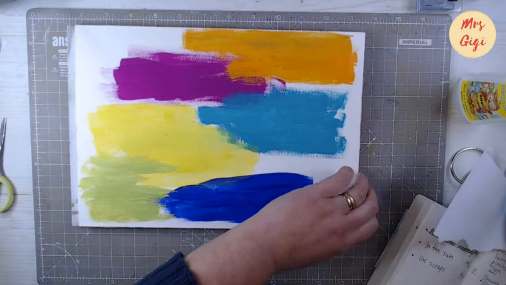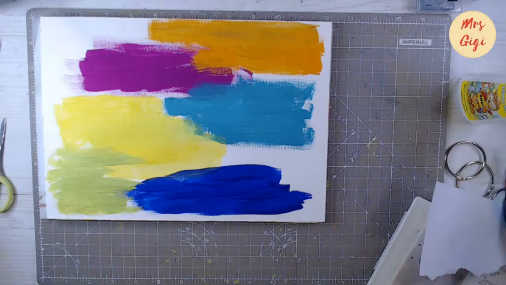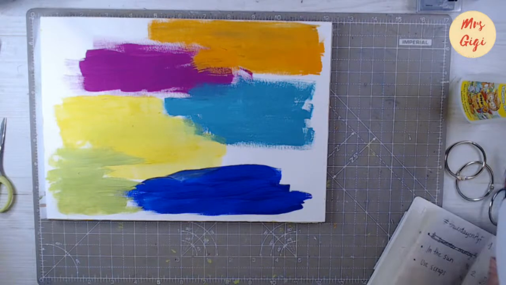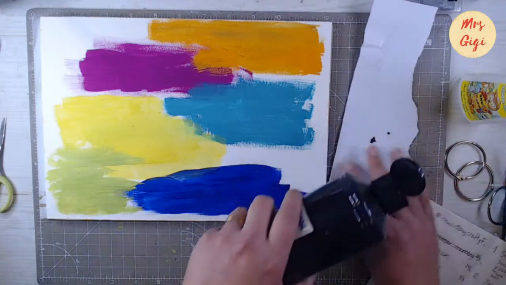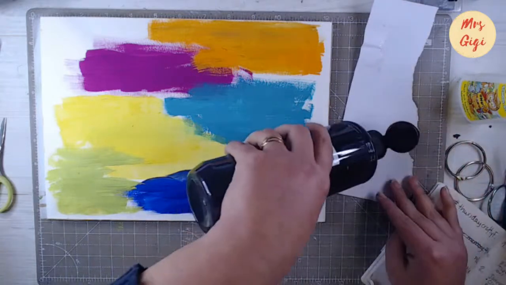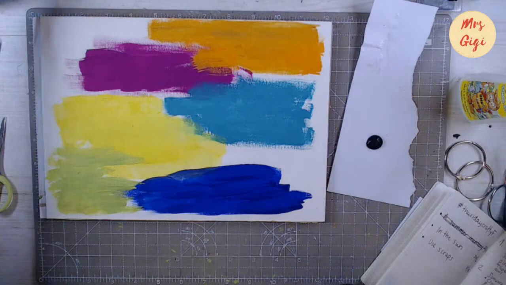And I'm just going with the tiniest bit of black, just literally trying on this. Because I'm going to do this with a brush.